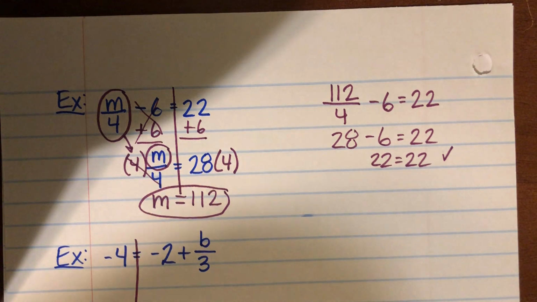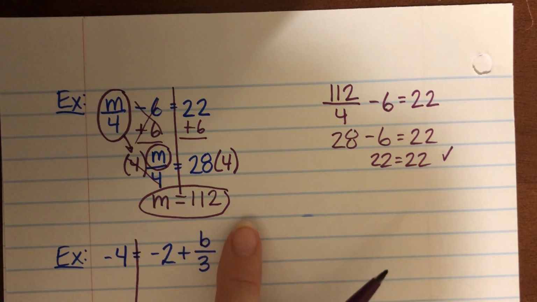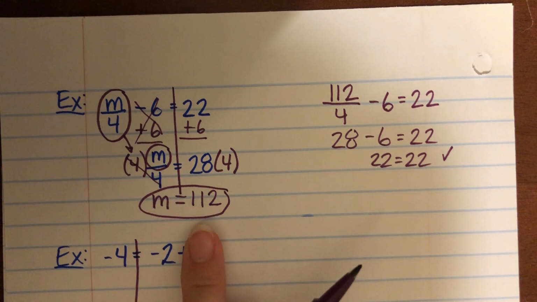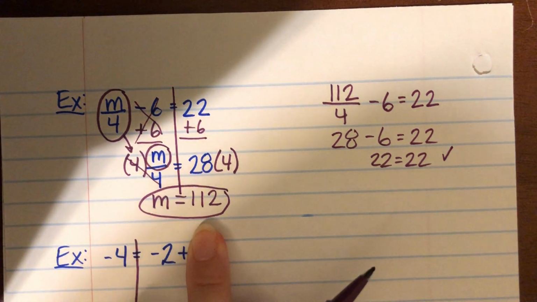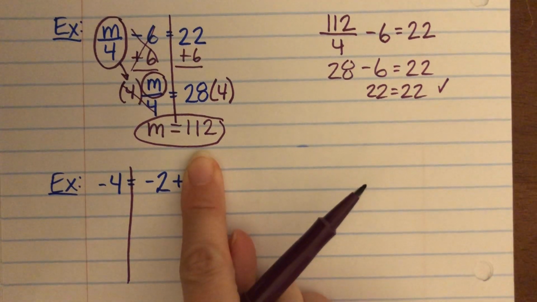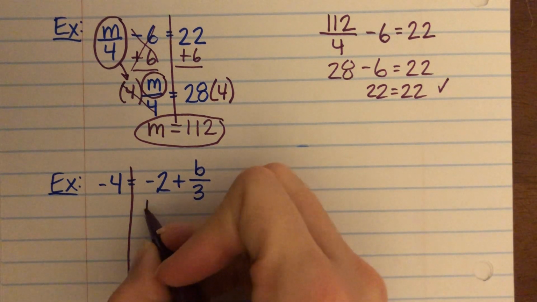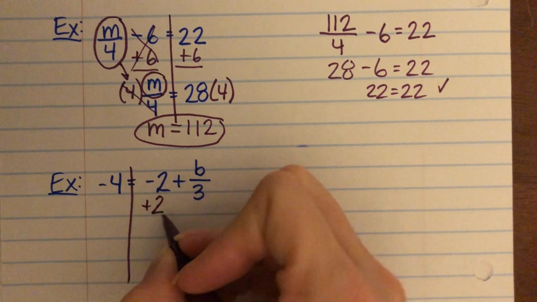I love starting with the cover-up method because now we have a way to help us find the inverse operation. So the variable's over here. I'm going to cover up what's going on with it, and I'm going to look here. This is a negative 2. And to make a negative 2 zero, I just have to add 2. Okay, so the inverse operation here would be to add 2.